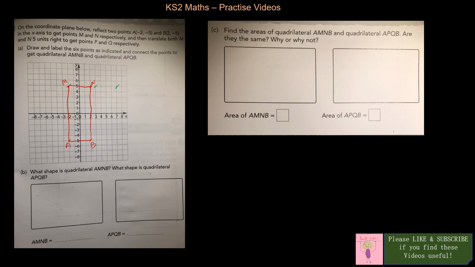So M becomes P and N becomes Q respectively.